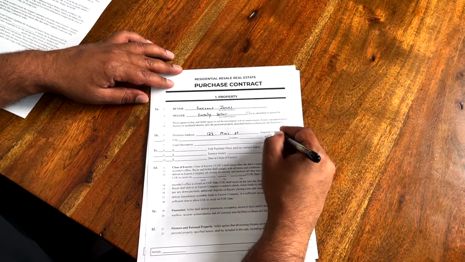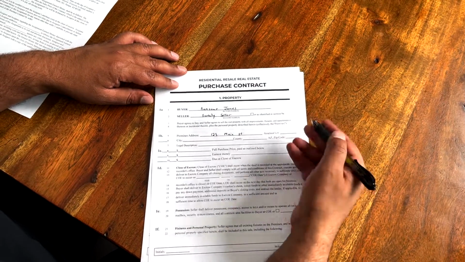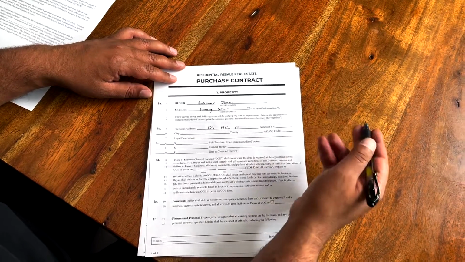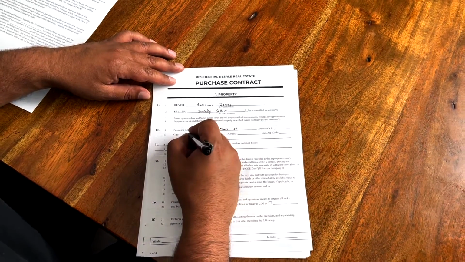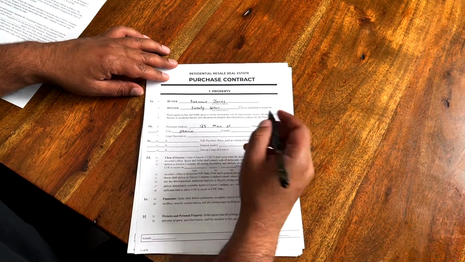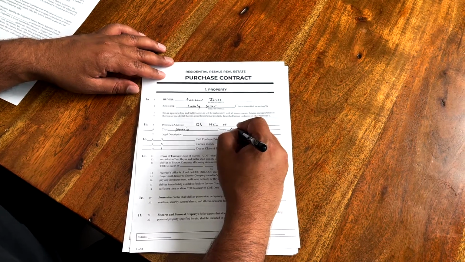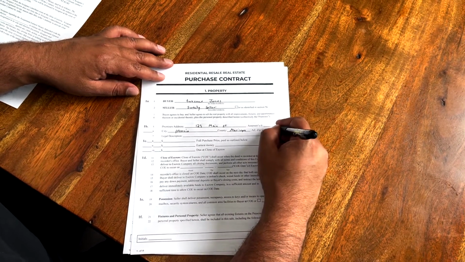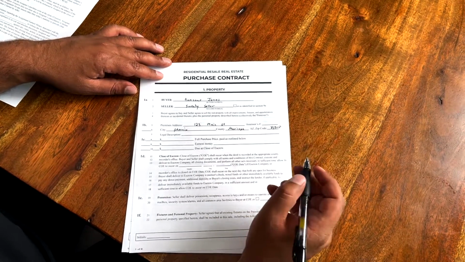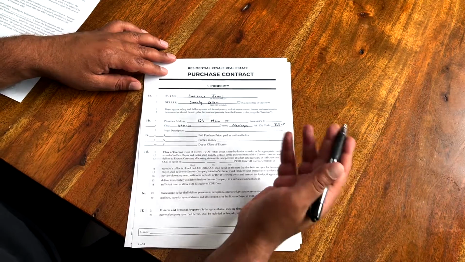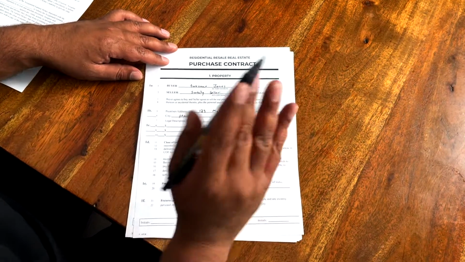And usually this assessor's number is the APN, not necessary to fill out in a contract. So if you don't have access to this because you don't have the MLS, don't worry about it. City, I'm in Phoenix. County would be Maricopa, but again, not super necessary to fill that out. And then the zip code, 85018. Legal description, again, I've never filled out the legal description on any contract. If the title company requires it, let them handle that.